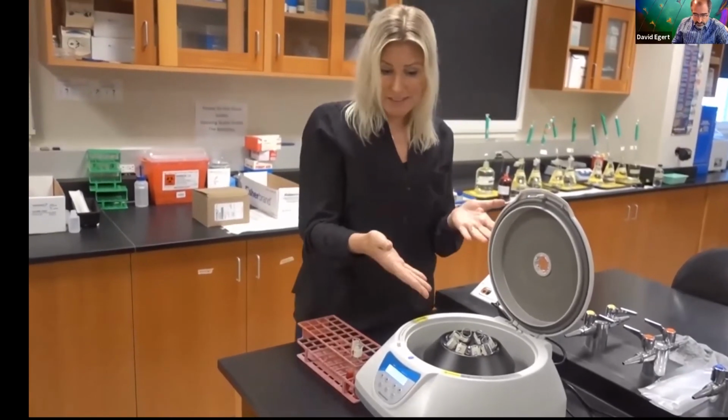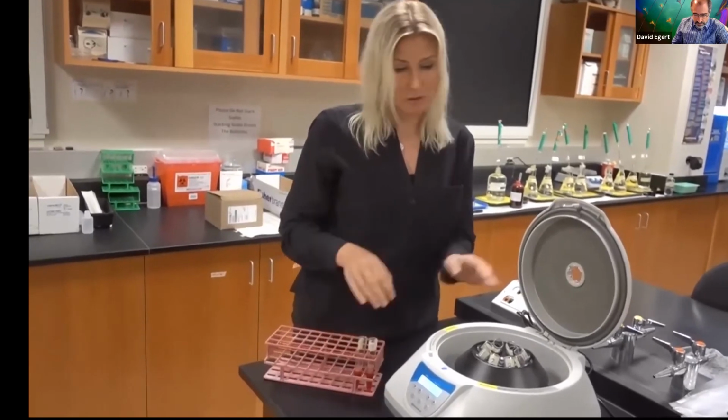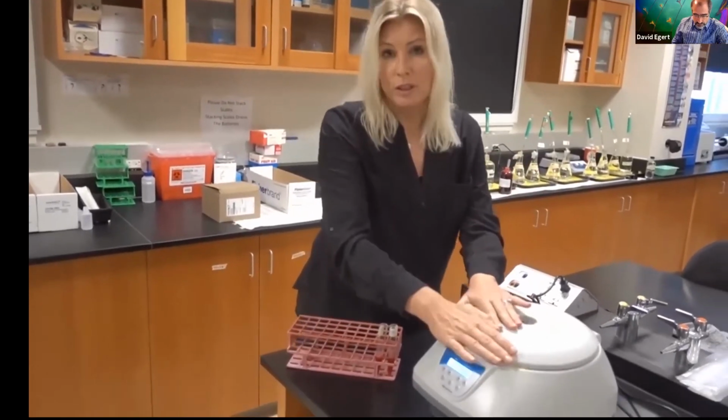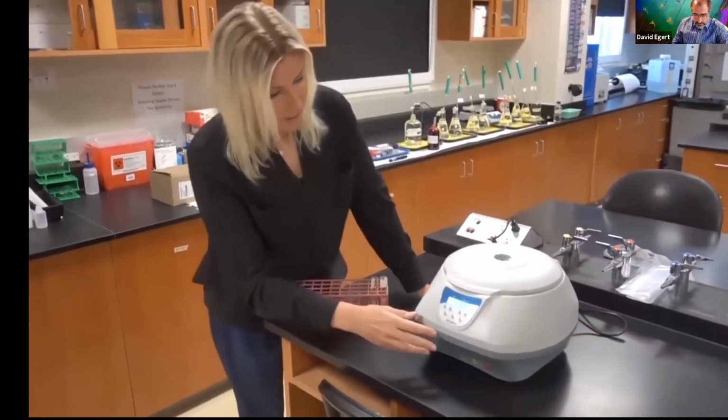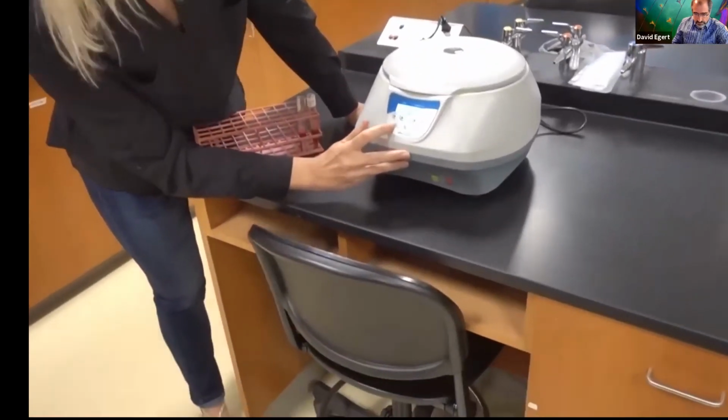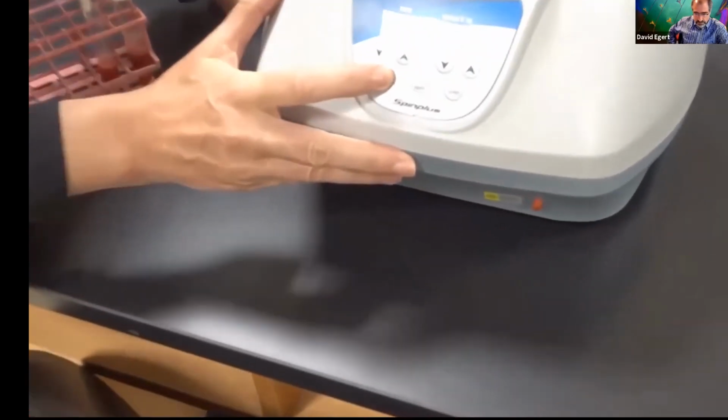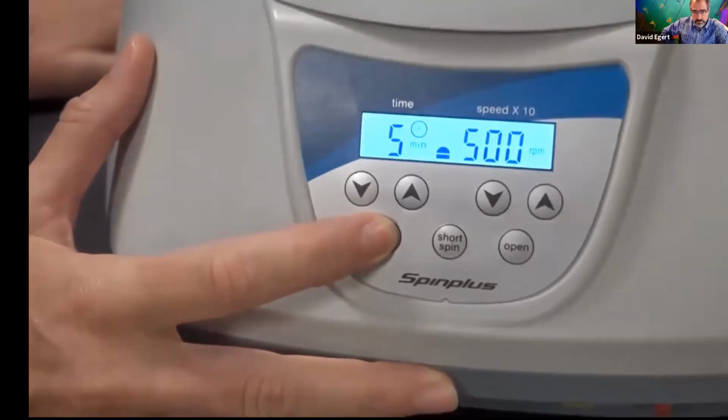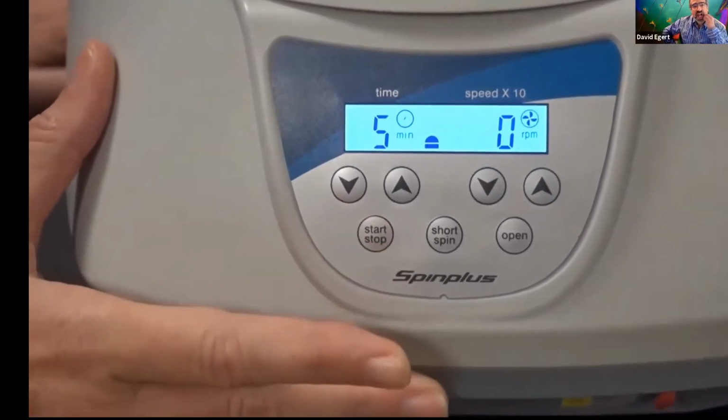All right, so we're now set. We're going to have to save 2 test tubes for later. You would close it, and then all you need to do is hit start. This thing should start up, and then it stops automatically after 5 minutes.